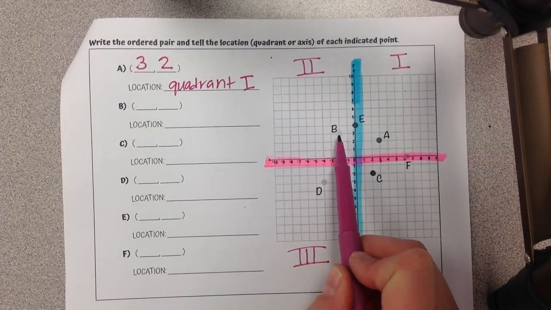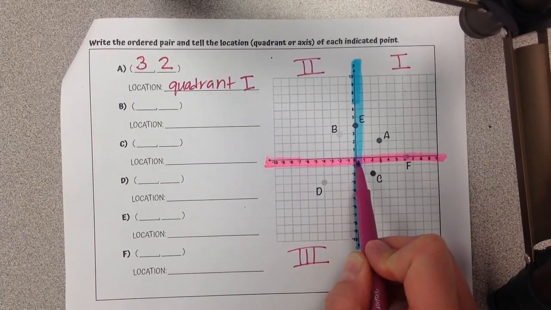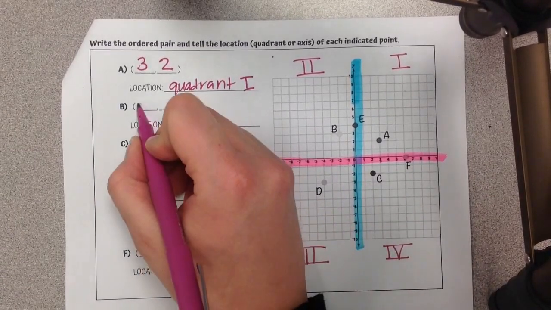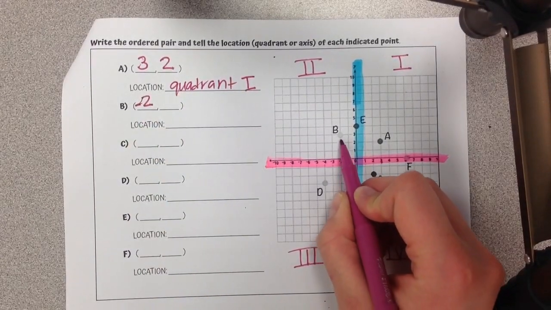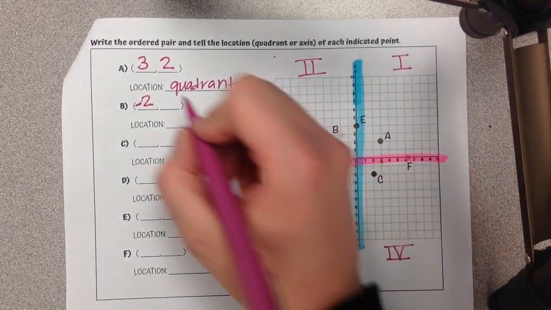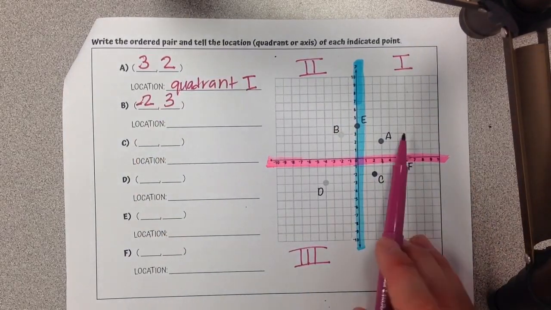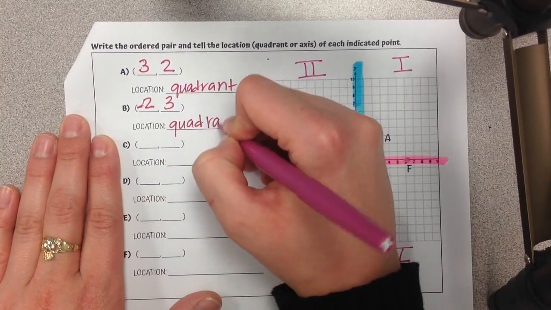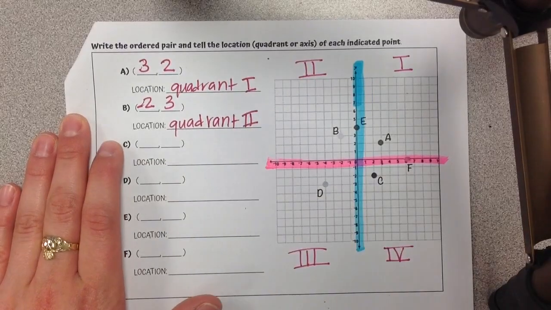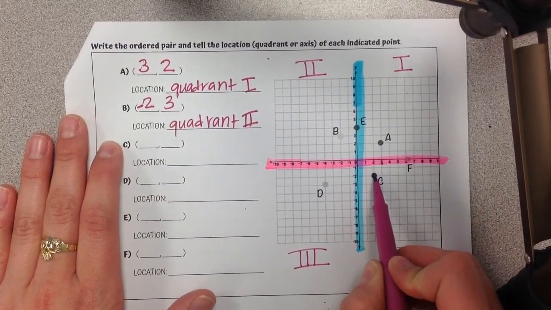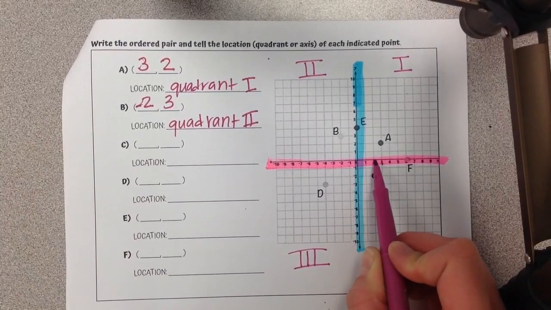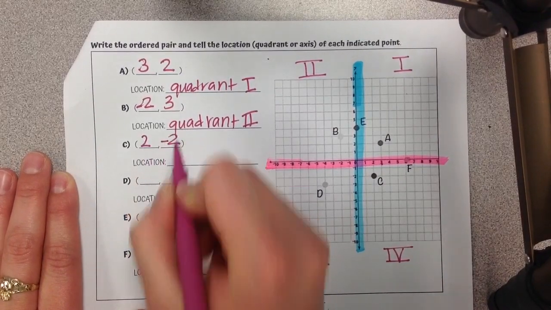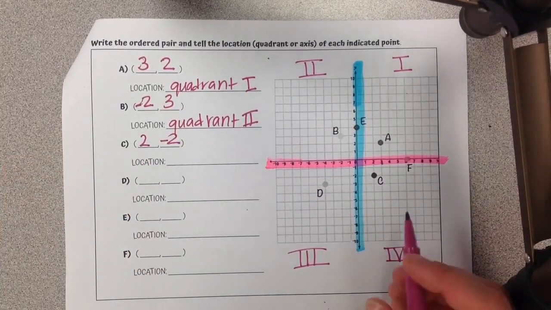Point B is located right here. My x value is going to be negative because I moved over to the left. So I have -1, -2, and then I went up in the positive direction for y to 3. So my ordered pair is (-2, 3). This is located in quadrant 2. Okay, for C, I'm going over to the right 2 and down 2 to -2. So I have +2 for my x value, -2 for my y value. So (2, -2). C is located in quadrant 4.